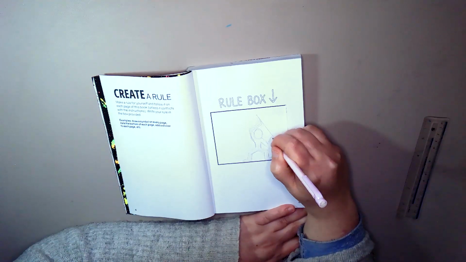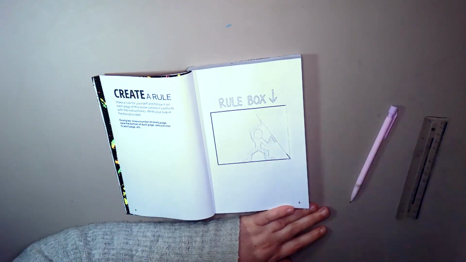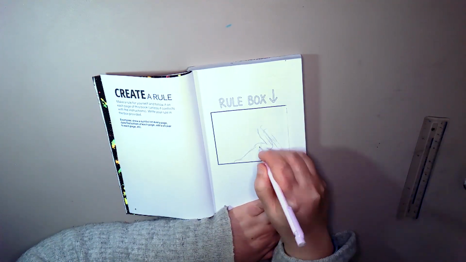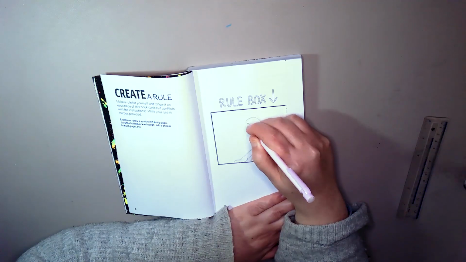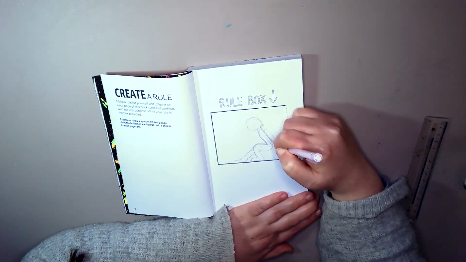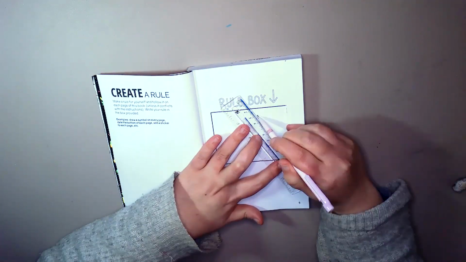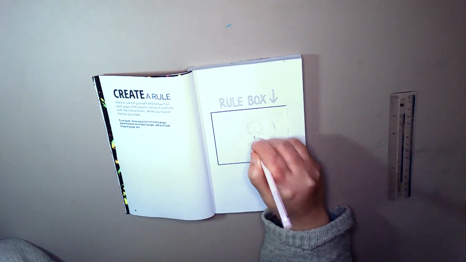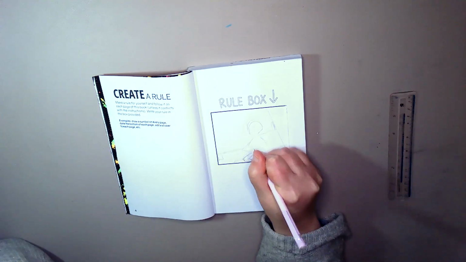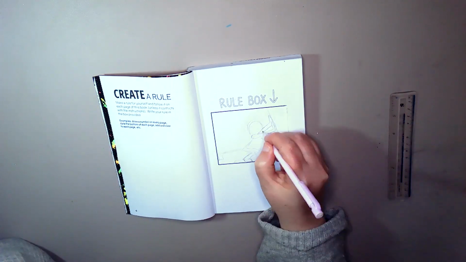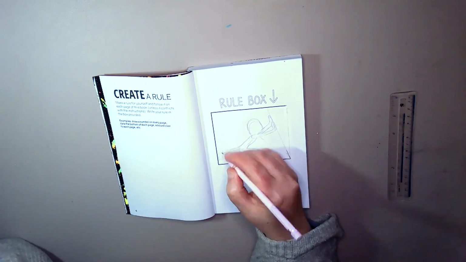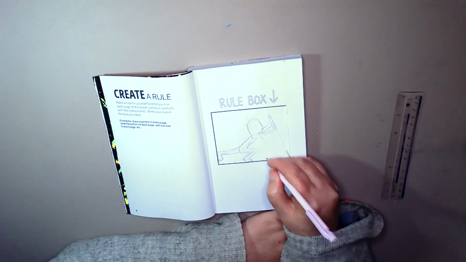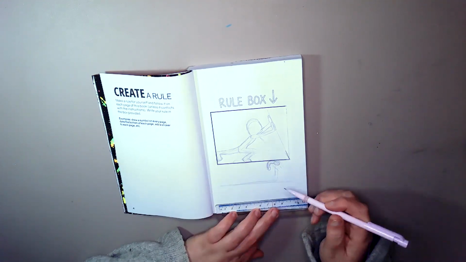Last time, Create This Book, I had a paw print, which was my rule. I had to put a paw print somewhere on the page every time. Create This Book 2 was a music note. Create This Book 3 is a semicolon. And Create This Book Take 2 is going to be this guy. He has to be on the page somewhere.